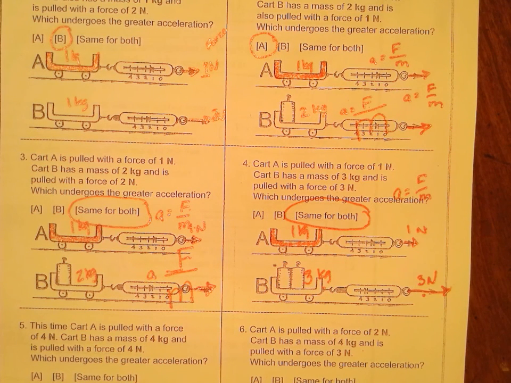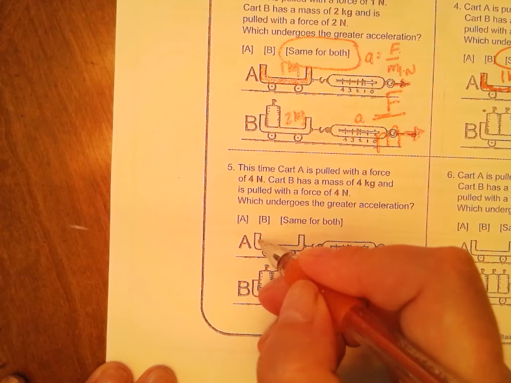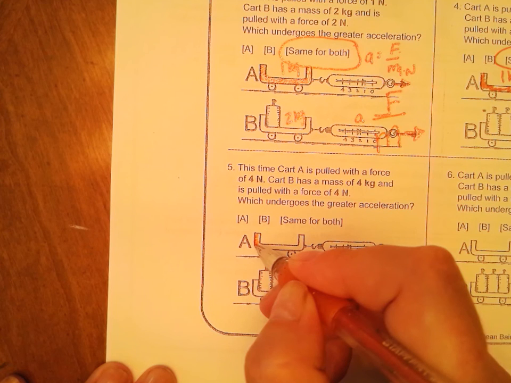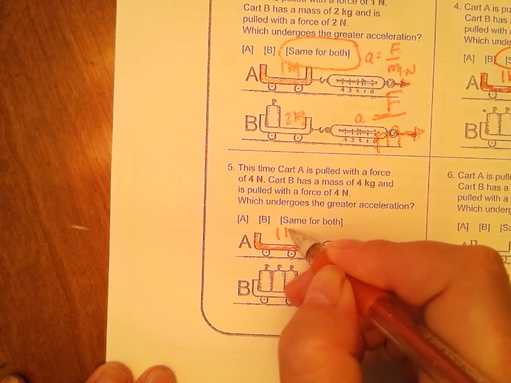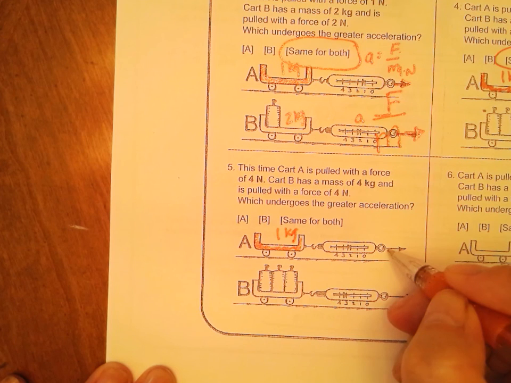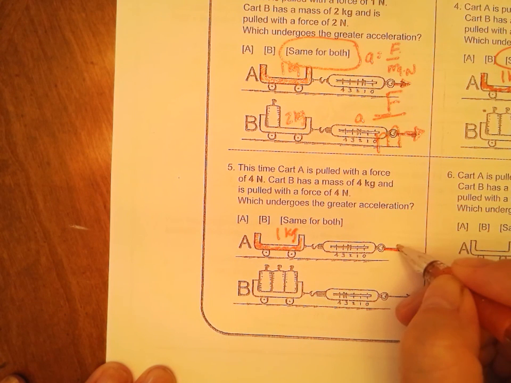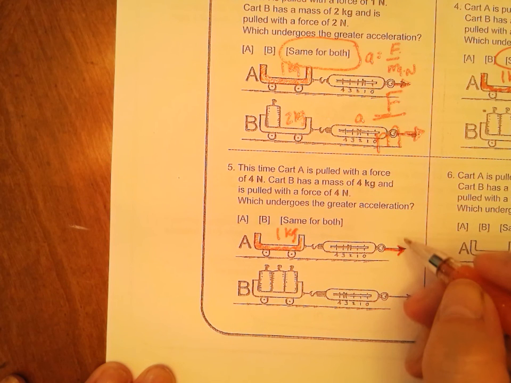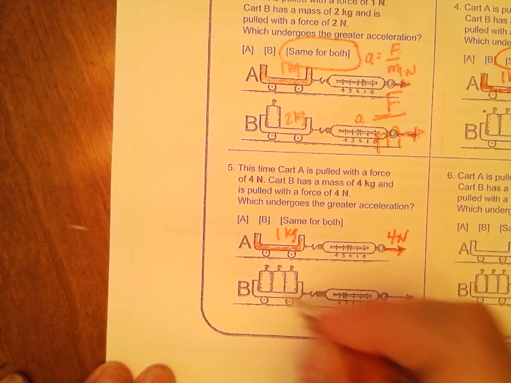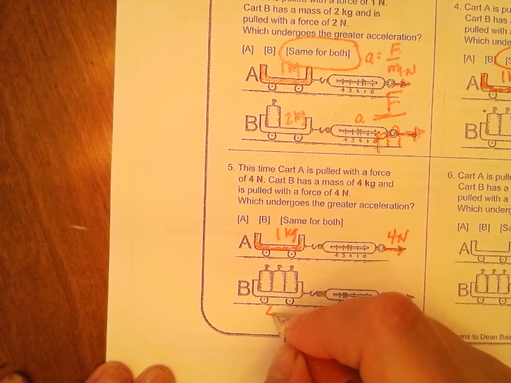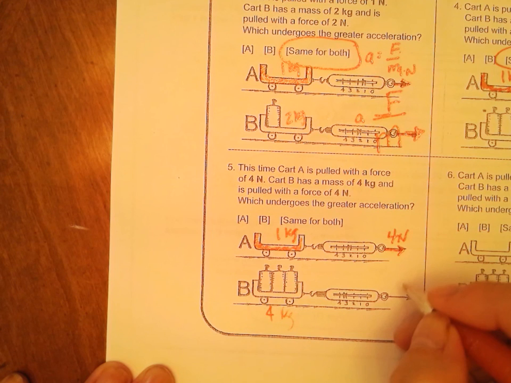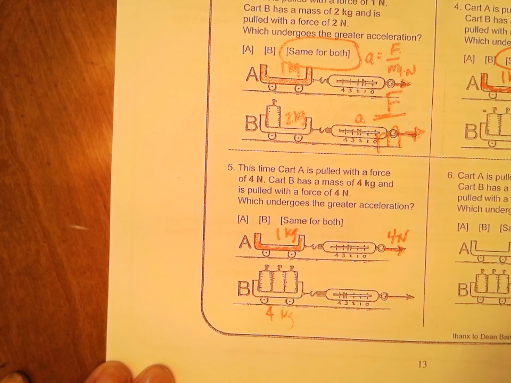In this case, we have a mass of 1 kilogram being pulled with a force of 4 newtons. And here we have 4 kilograms being pulled at a force of 4 newtons.